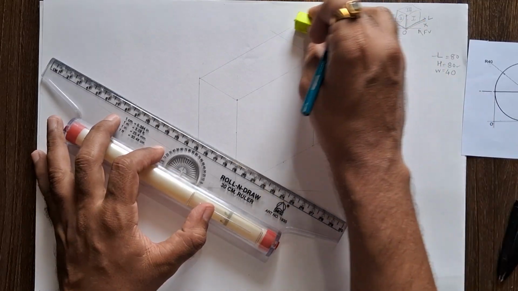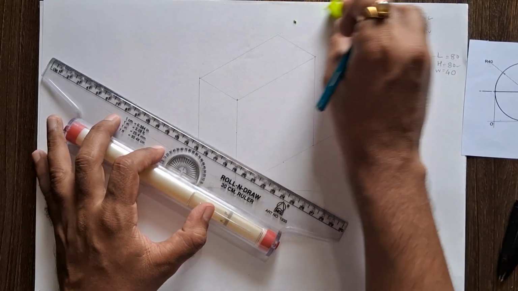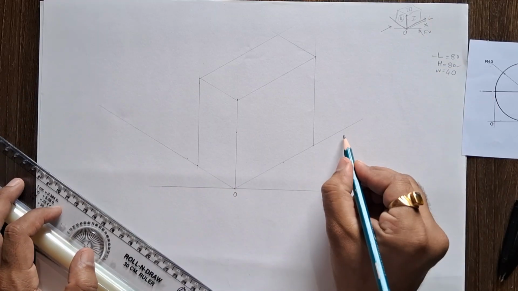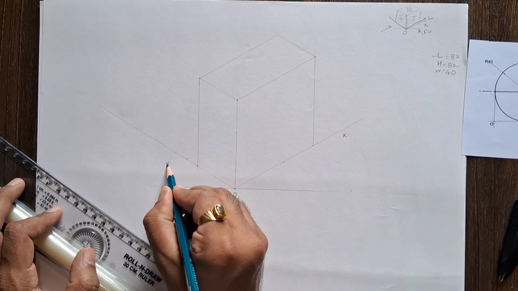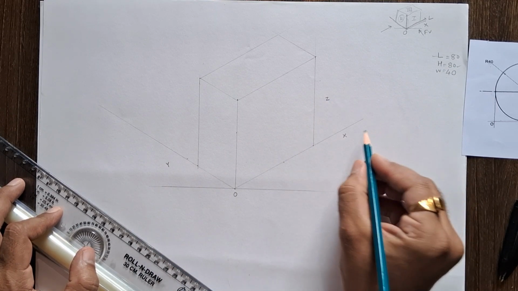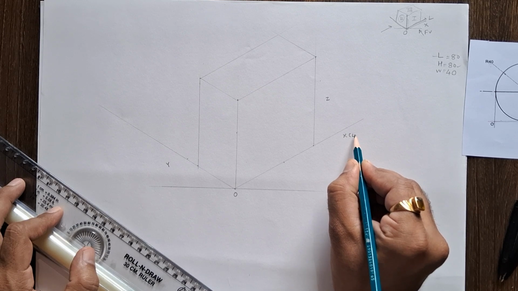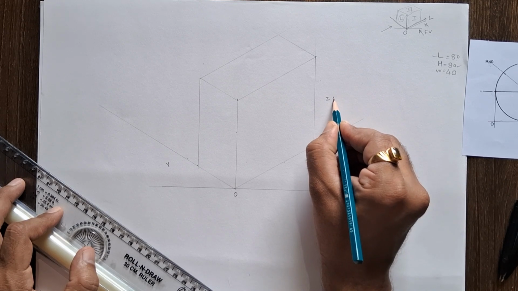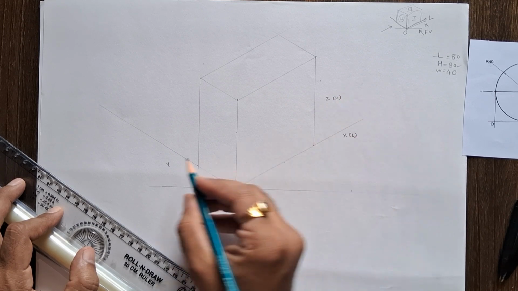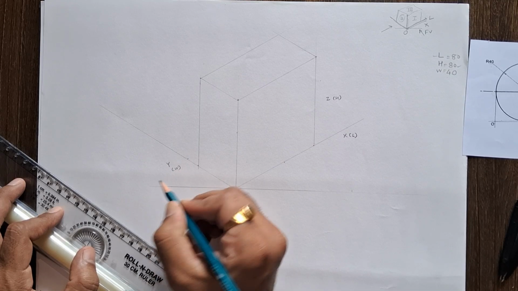Now here we have completed the isometric box. So this is the x-axis, this is the y-axis, this is z-axis. Along x we have marked length, along z we have marked height, and this is width.